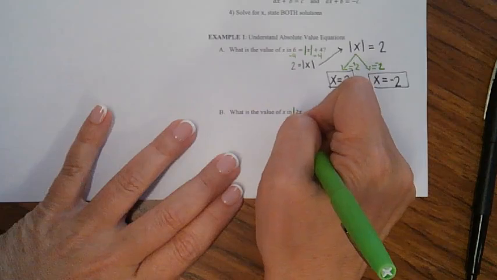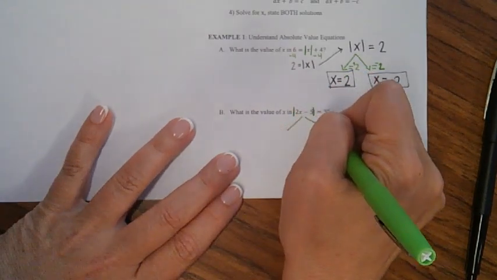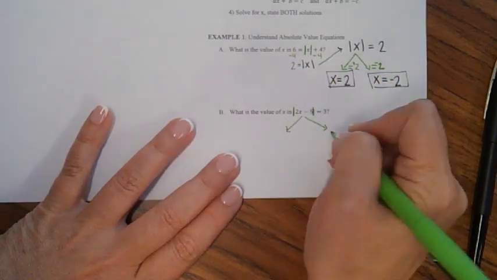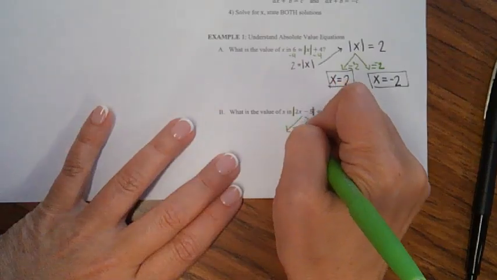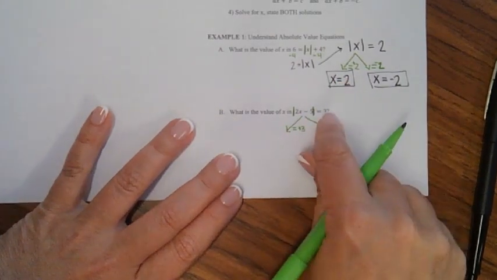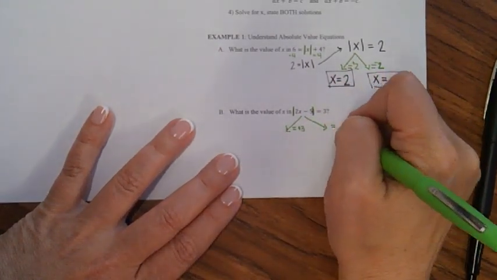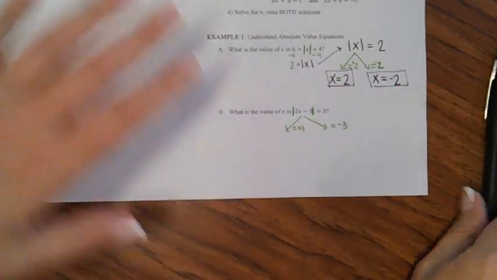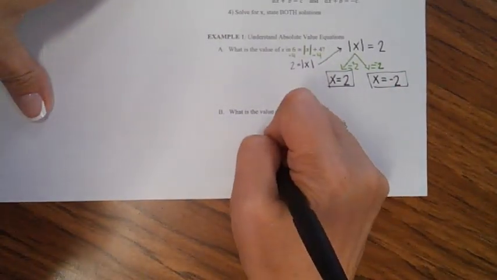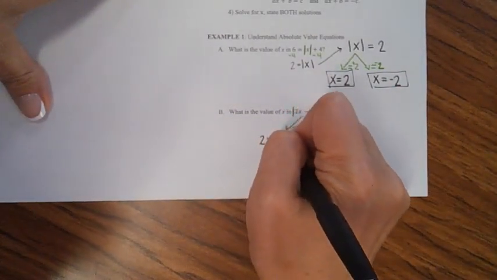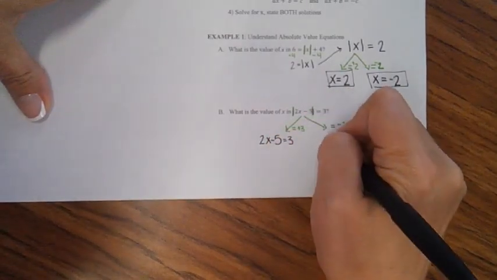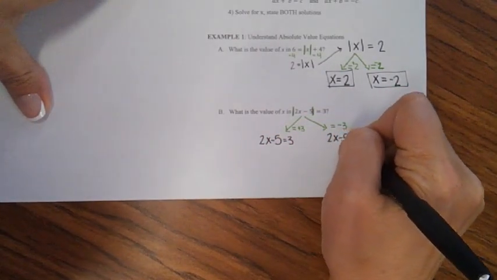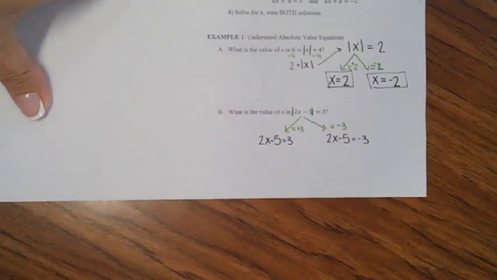So we're going to take this and split it into 2 equations. One equation is going to get set equal to that +3 that we have right there, and the other is going to get set equal to a -3. So inside is 2x minus 5 equals 3, and 2x minus 5 equals -3. And then we just solve like normal.